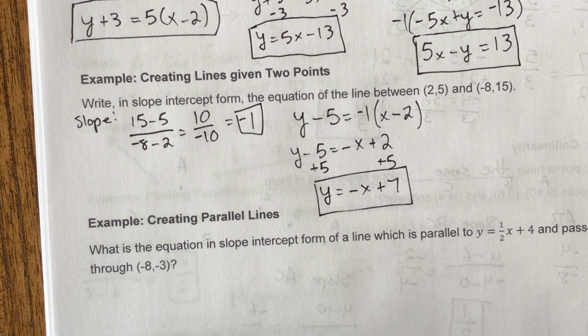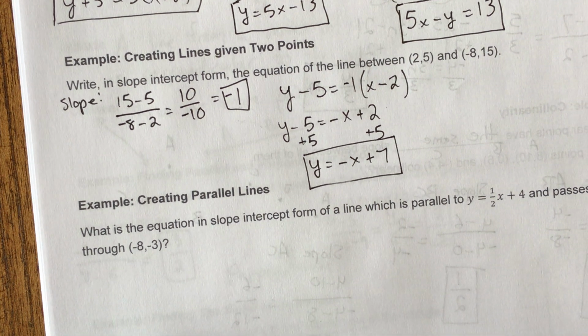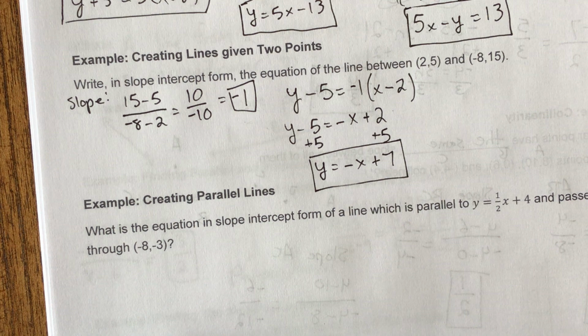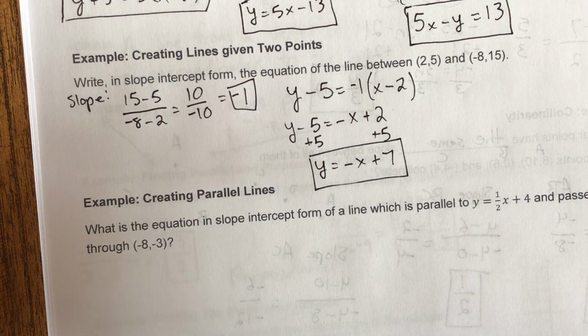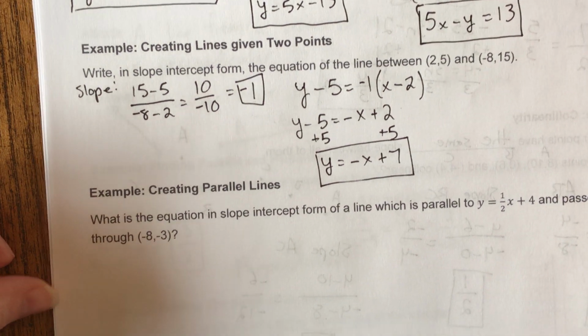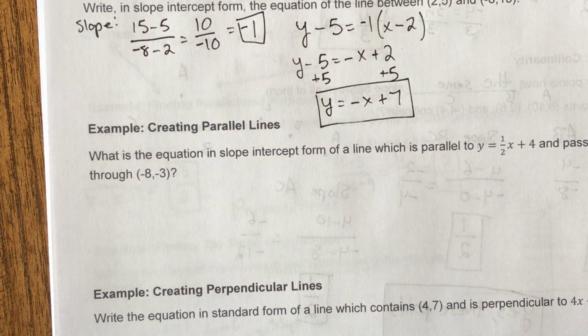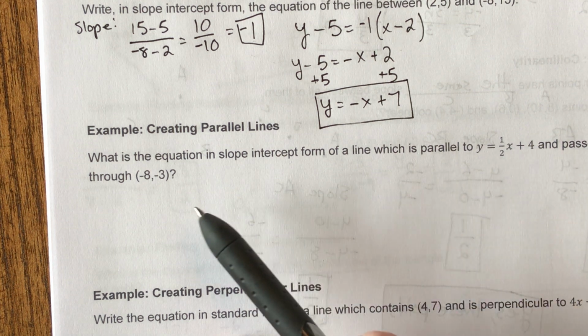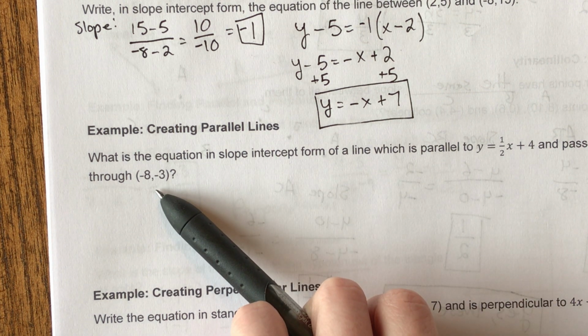Down here, again, something you've done before, we're going to create parallel lines. So we are given some information about a line that already exists, and we want to make a line that is parallel to that one. So it says, what is the equation in slope-intercept form of a line which is parallel to y equals 1/2 x plus 4 and passes through -8, -3.